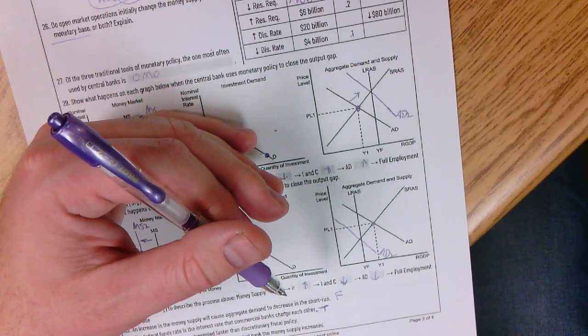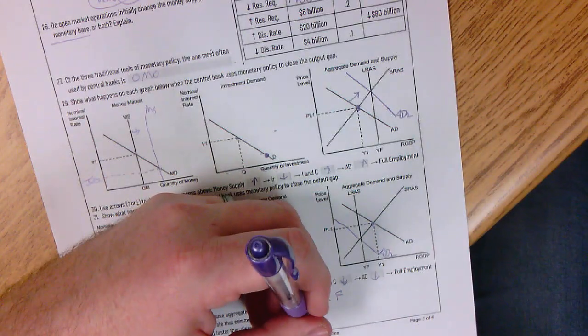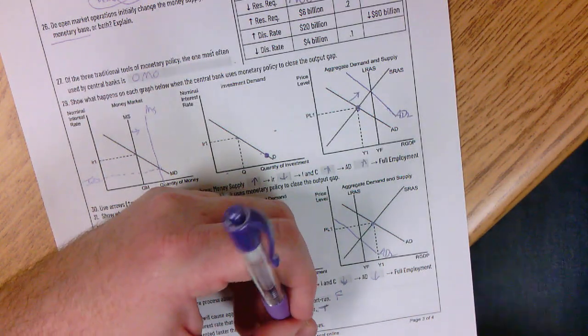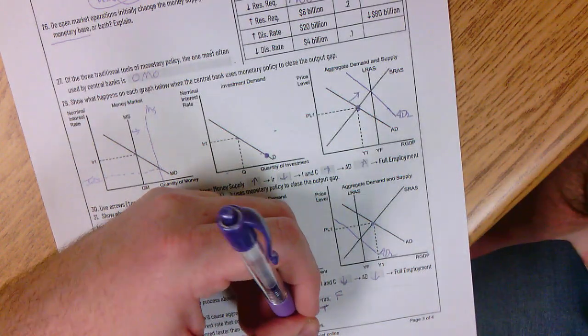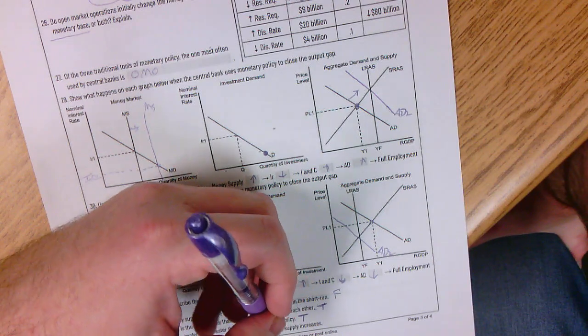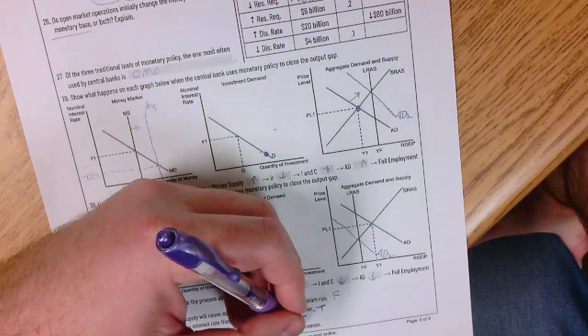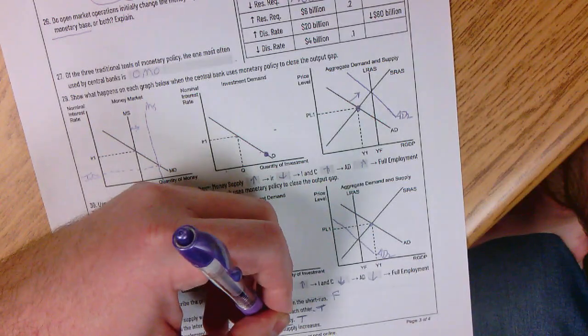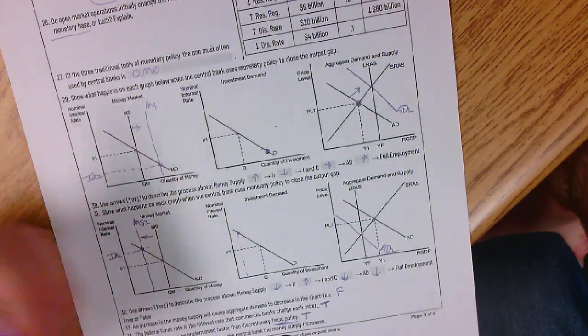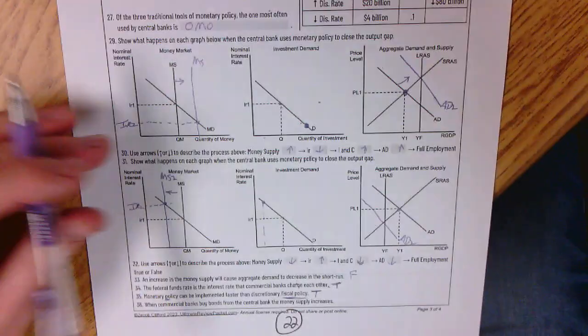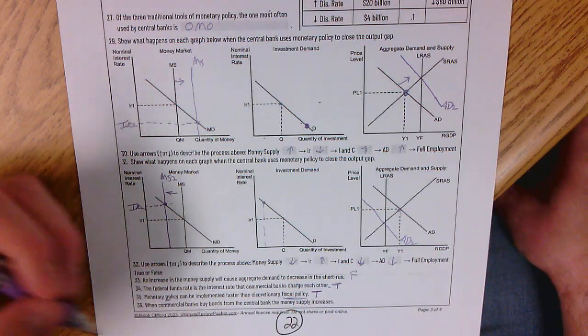Monetary policy can be implemented faster than discretionary fiscal policy. That's true, right? For a stimulus bill to pass or stimulus checks to go out, it's got to go through committee, it's got to go through the House, it's got to go through the Senate, it's got to be approved by the President, it's got to be implemented. There's all those lags with fiscal policy that you don't see in monetary policy. If the Federal Reserve wanted to raise interest rates tomorrow, they can.